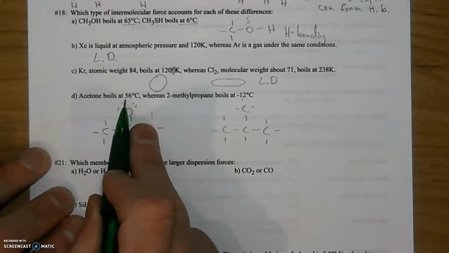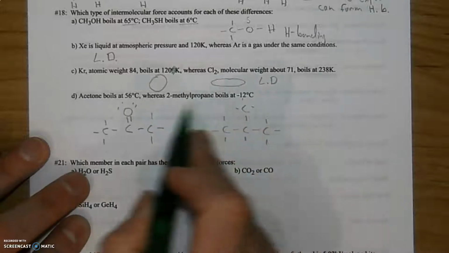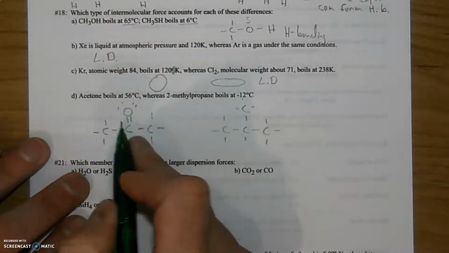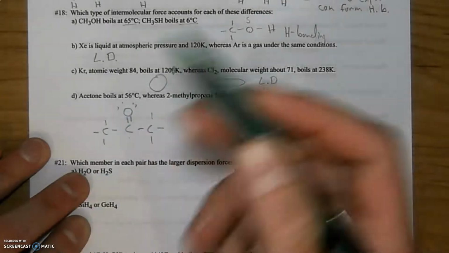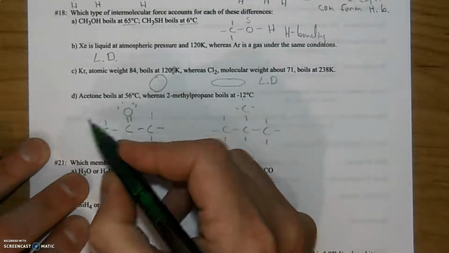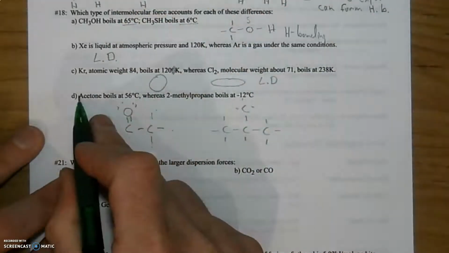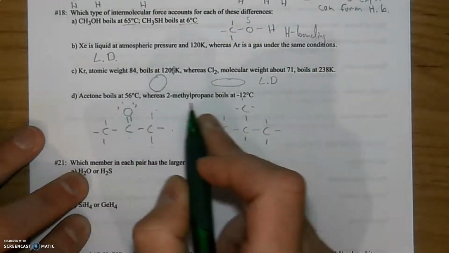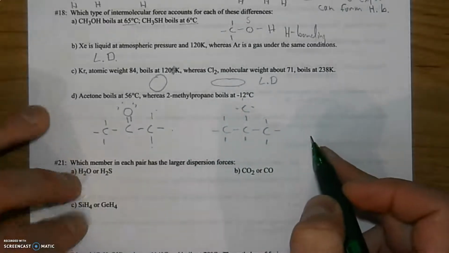It tells us that. And the reason for this difference on this one is because of the dipole-dipole that this has the potential for. These lone pairs on another acetone molecule are going to be attracted to the hydrogens. So you have a greater attractive force, intermolecular force, for acetone that you don't have for 2-methylpropane.